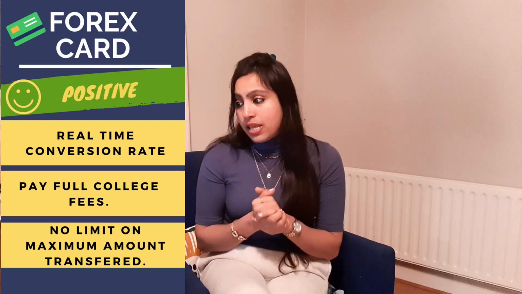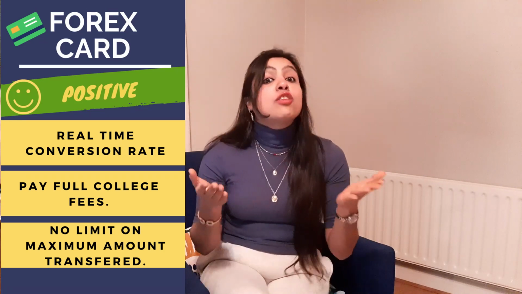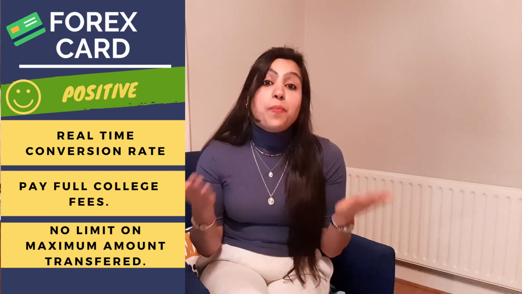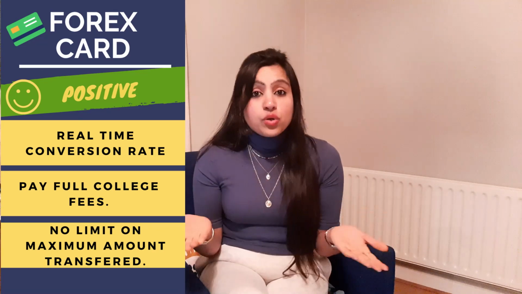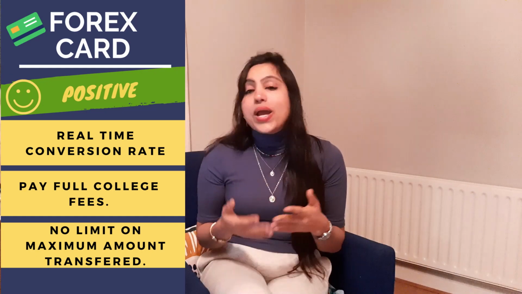So that's kind of a good thing. The second one is that there is no upper limit to it, so you can pay your full college fee if you want in one go. So that's kind of a good thing. And also there are no additional charges.